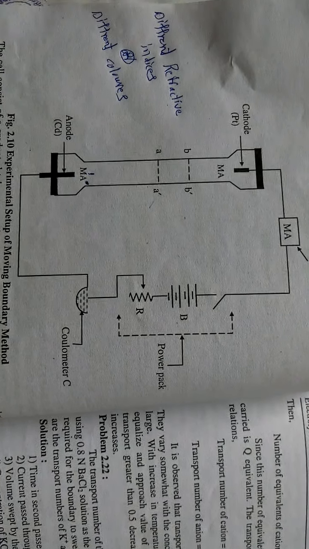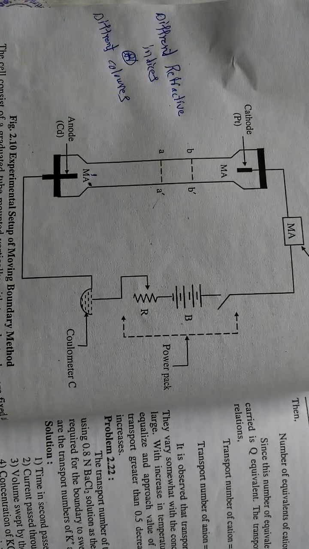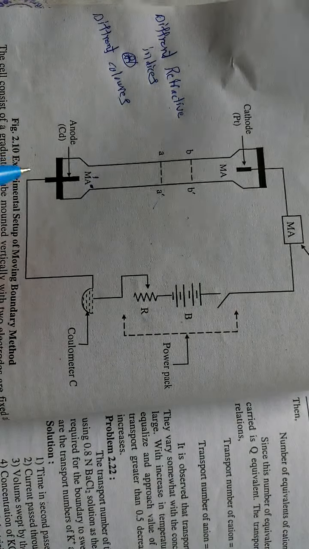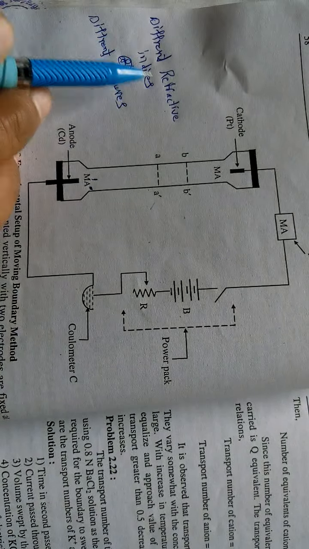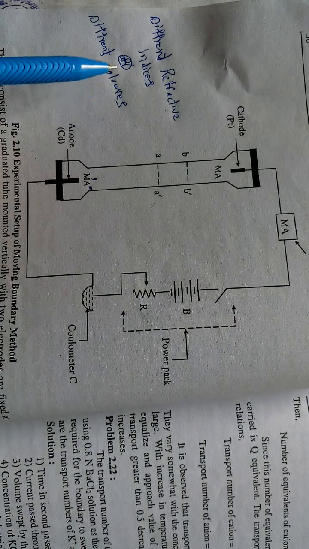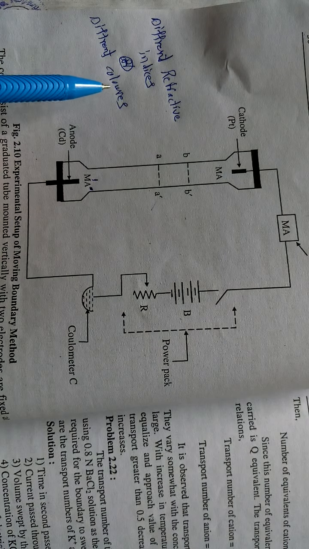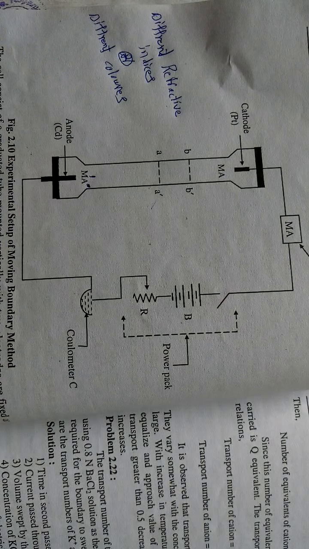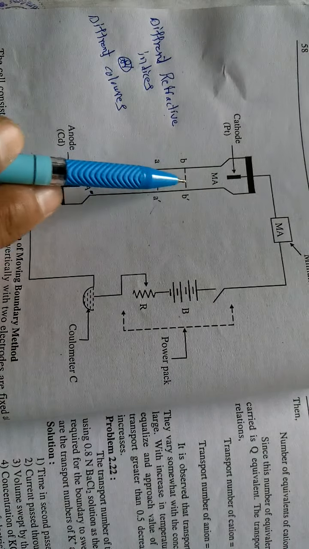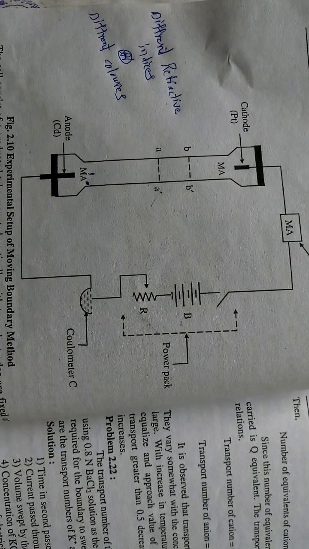So for maintaining a sharp boundary between these two electrolytic solutions, we have to either take solutions with different refractive indices, or take differently colored electrolytic solutions, by using which we can make a sharp boundary between them.